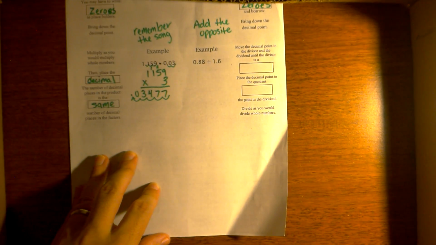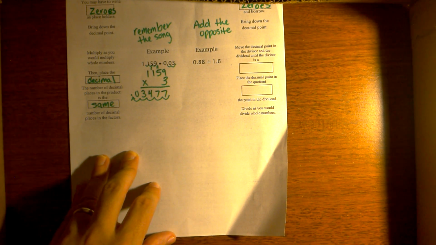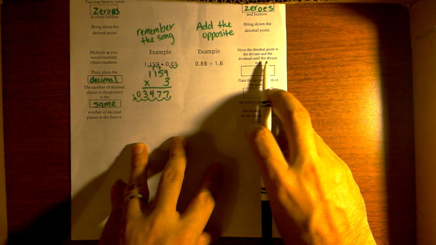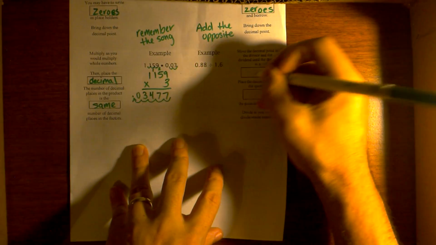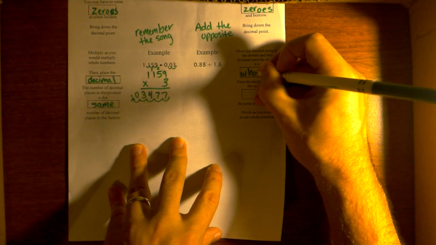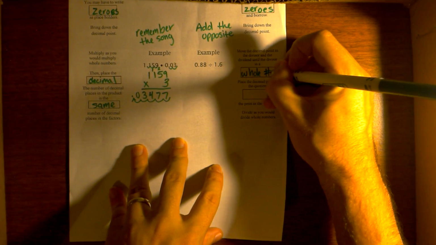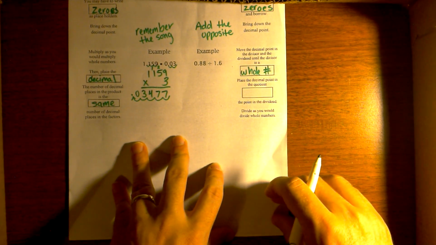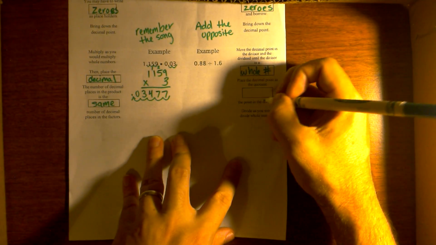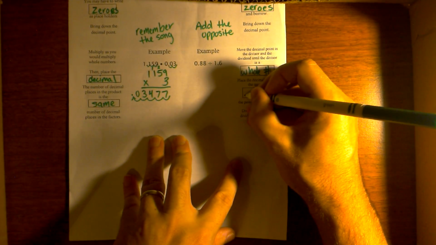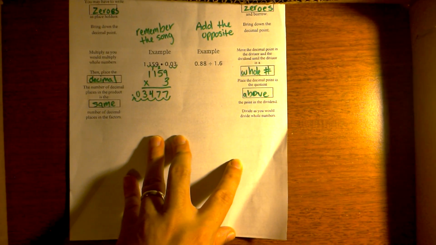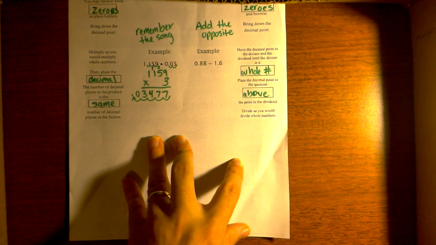And now the decimal, dividing. This one, move the decimal point in the divisor and the dividend until the divisor is a whole number. Now I'm talking kind of fast, so please pause the video whenever you feel like you need to. Place the decimal point in the quotient above the point in the dividend. Divide as you would with whole numbers.